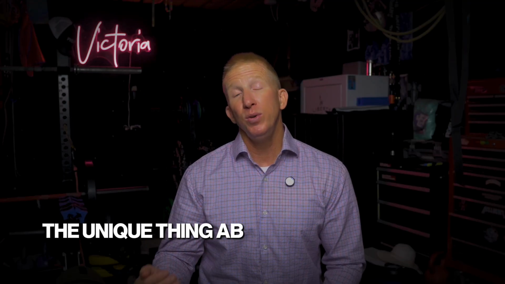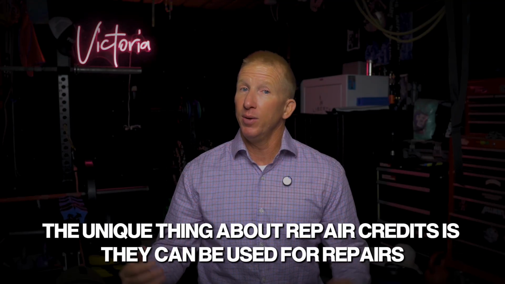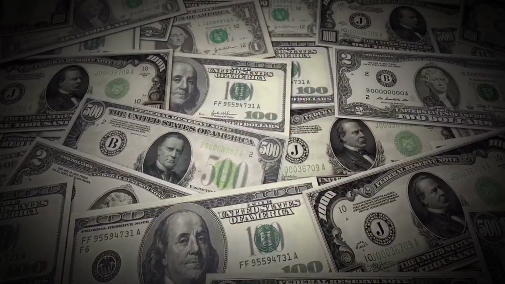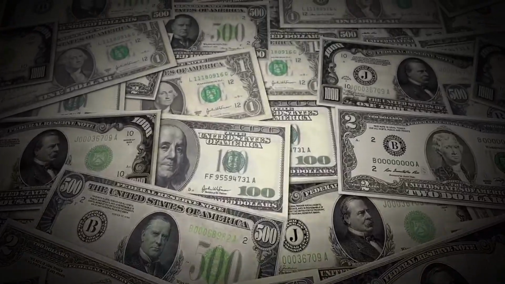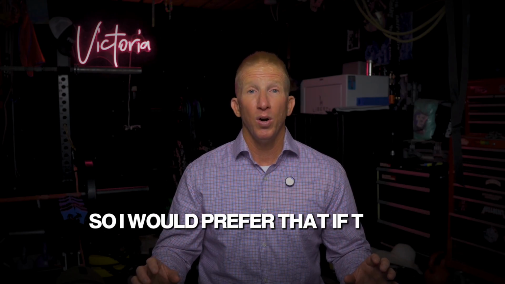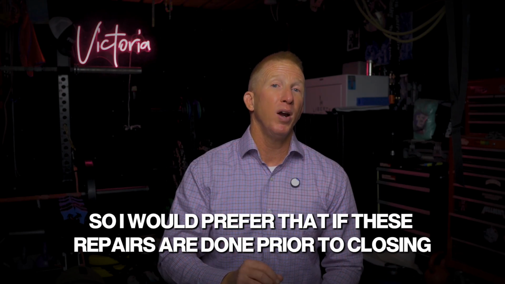Along with the seller credit, you can also get repair credits. The unique thing about repair credits is they can be used for repairs. You can possibly get things fixed before closing escrow or have funds for after escrow, but you need to be very careful about using these funds after escrow, because there are a lot of restrictions. So I would prefer that these repairs are done prior to closing.